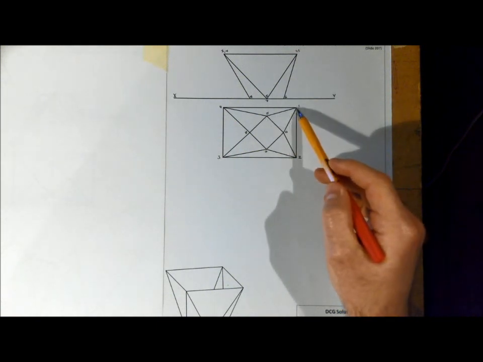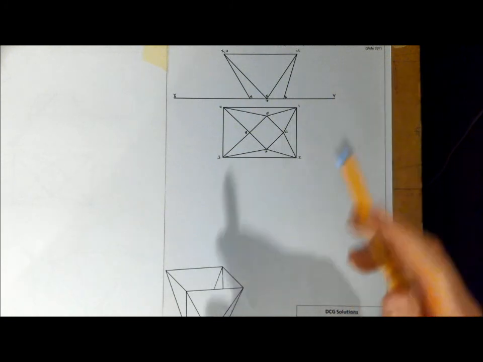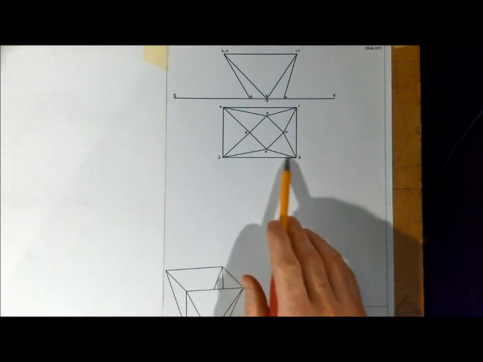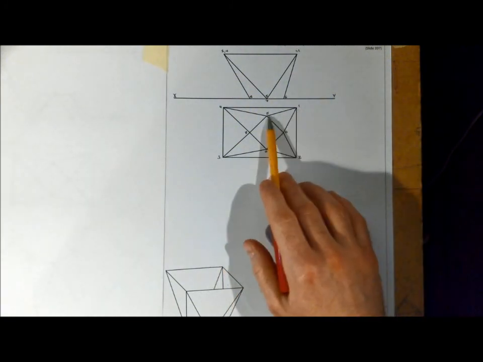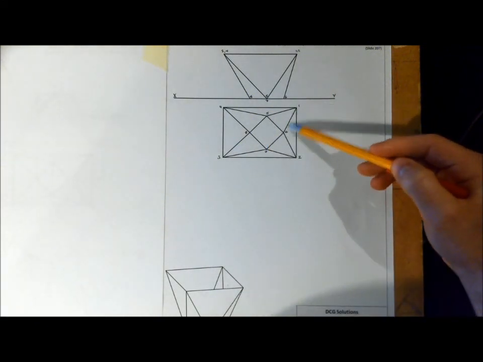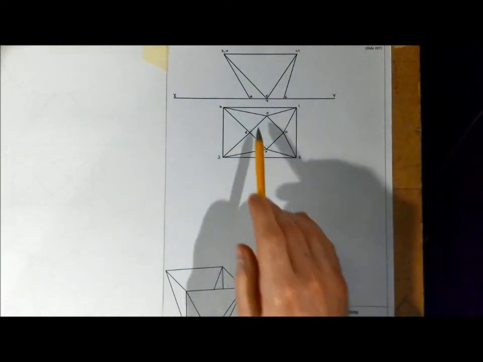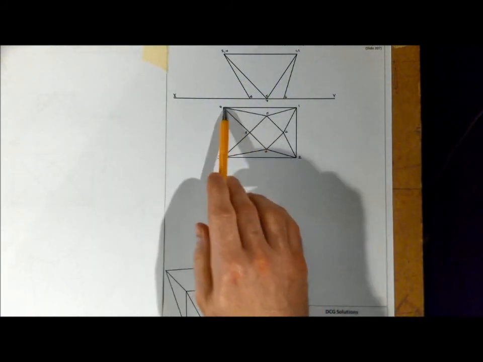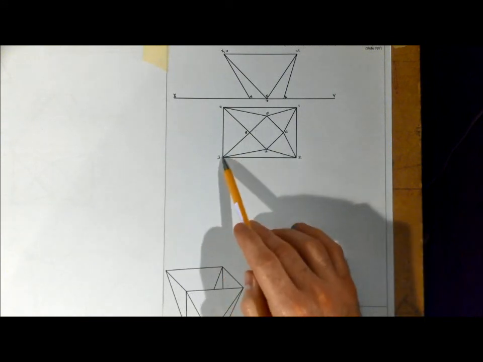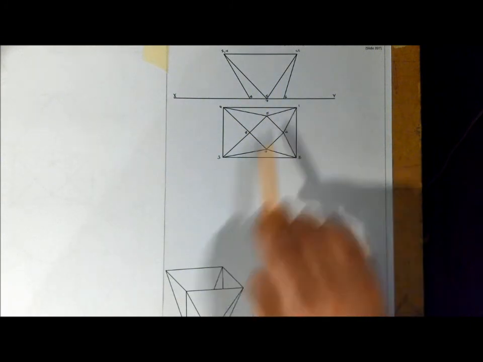I can see 1 to 5 is the same distance as 2 and 7. So when I find the true length of 1 and 5, I can use the same for 2 and 7. 1 and 6 is the same as 6 and 2. So that will take care of this side. 5 to 4 is the same as 7 to 3, and then 3 to 8 is the same as 8 to 4. And what we can do is just use those. So we need to find the true length of a couple of these here.